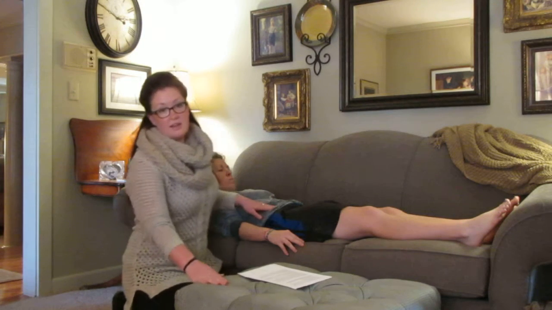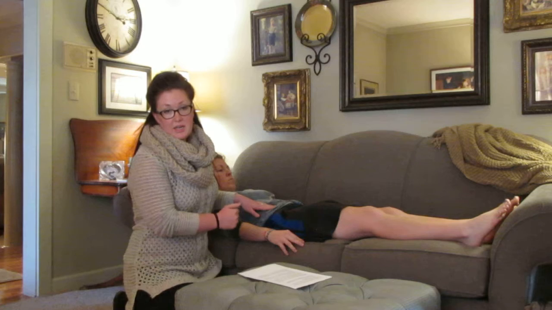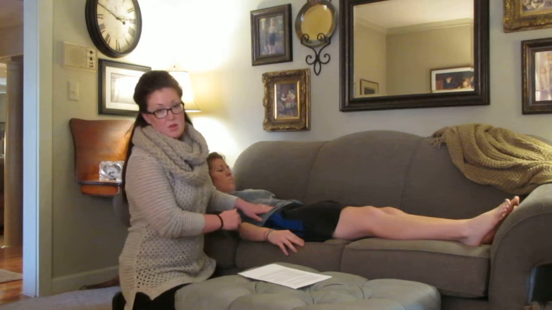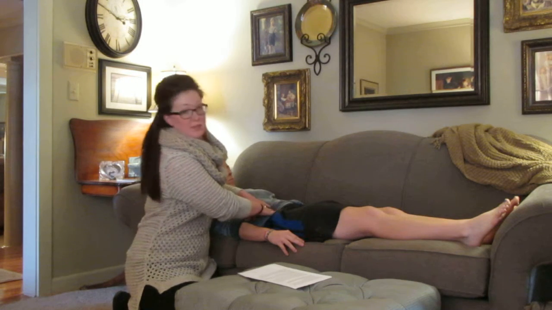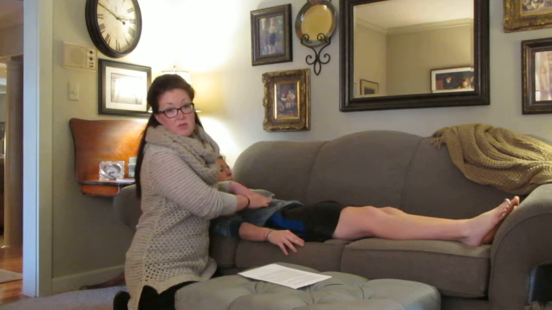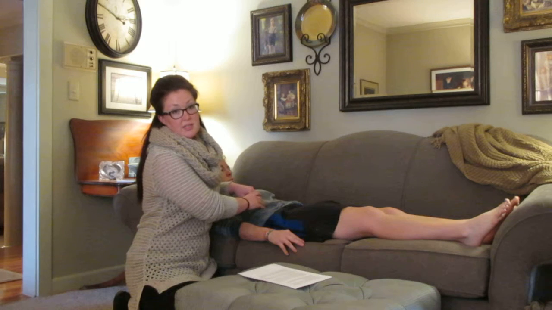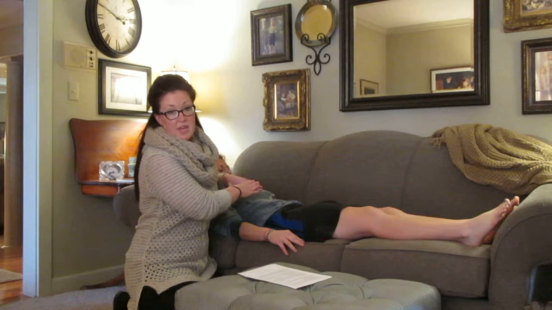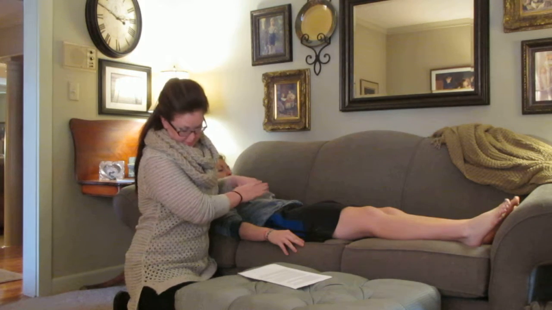The next example of an assessment technique is rebound tenderness. The practitioner would apply deep downward pressure in the location of the right lower quadrant, and with the sudden release of their hands, if the patient experiences pain on release, that would indicate rebound tenderness.